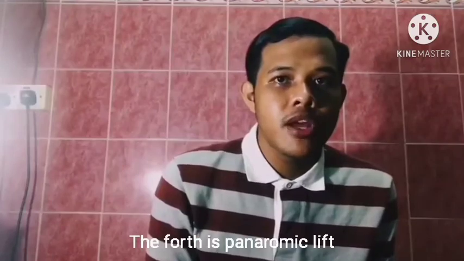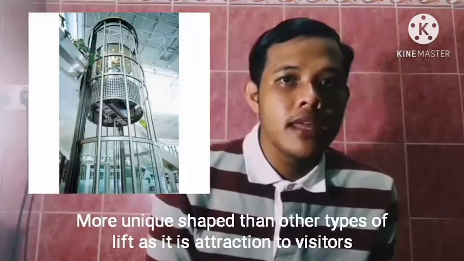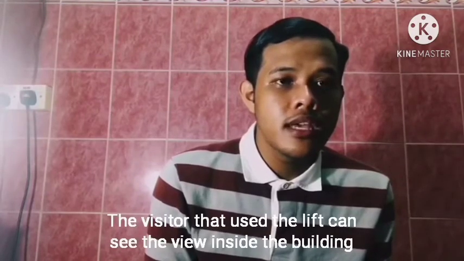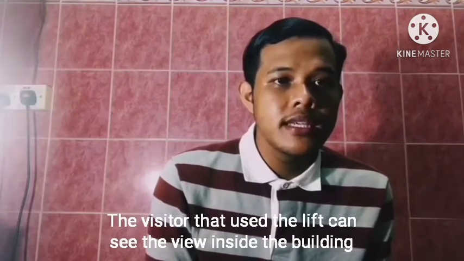The fourth is panoramic lift. Panoramic lift has a more unique shape than other types, and its function is to attract visitors to come to the place. Visitors who use the lift can see the view in the building.